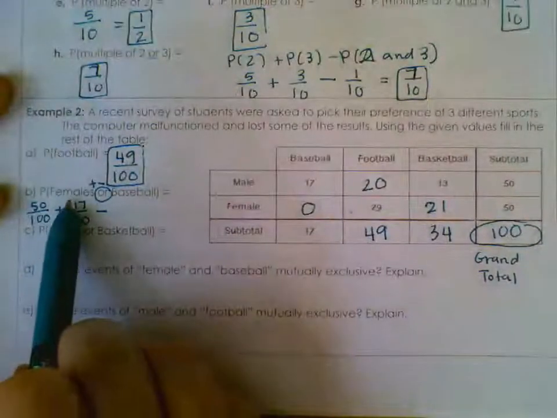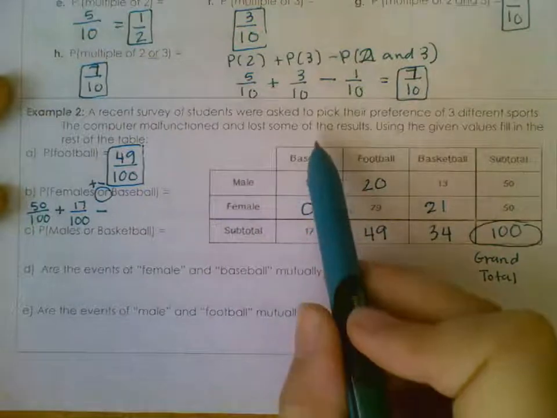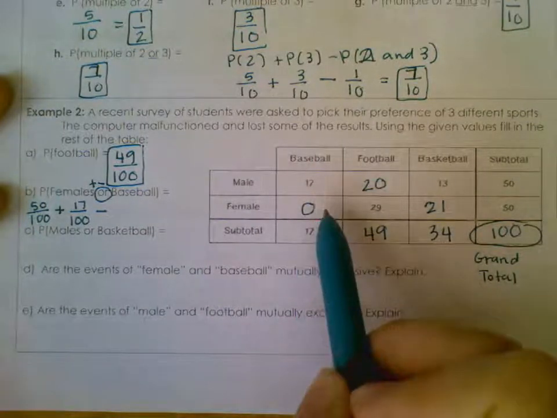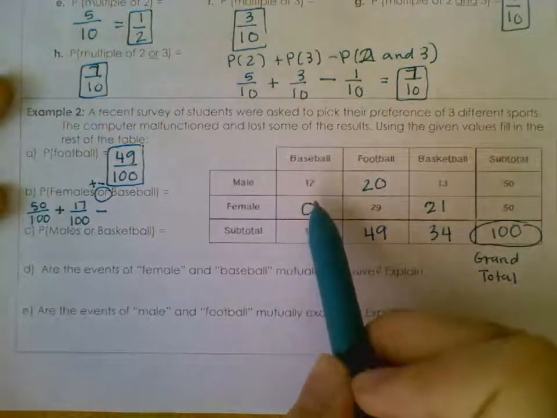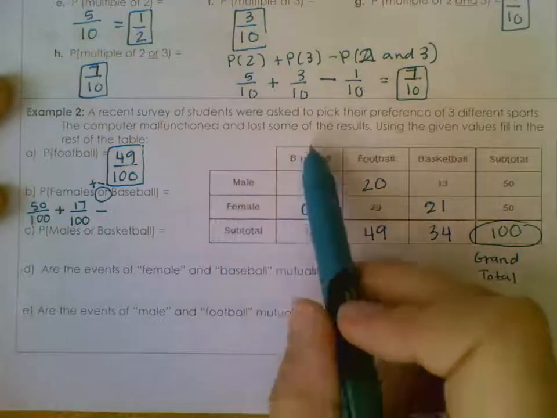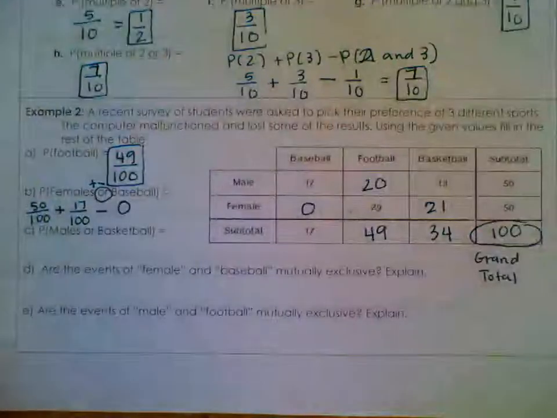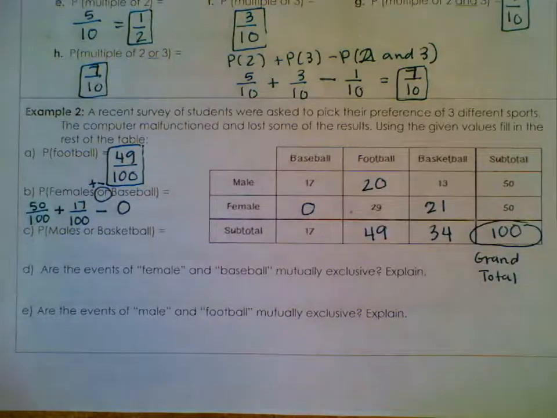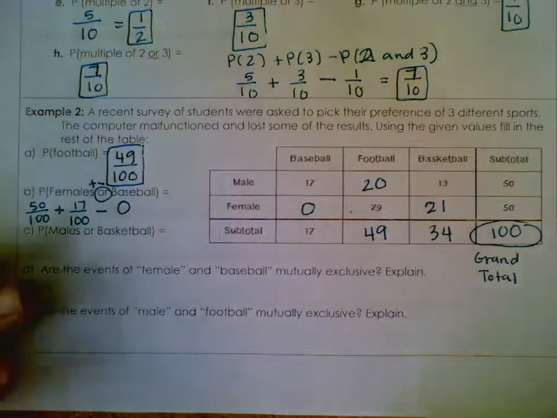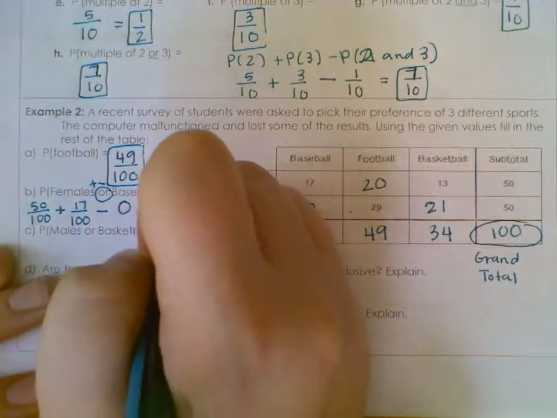How many females liked baseball? Female and baseball, so where those two columns and rows cross, that's how many people are in both. That's how many females picked baseball. That's our overlap. So we're subtracting 0 from that because there are no females who like baseball. We add that up and we get 67 out of 100.